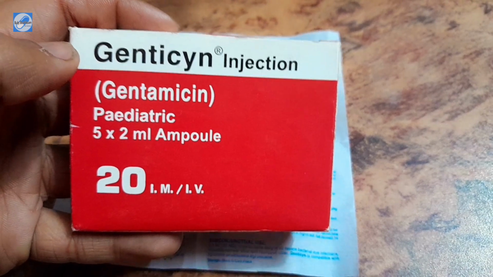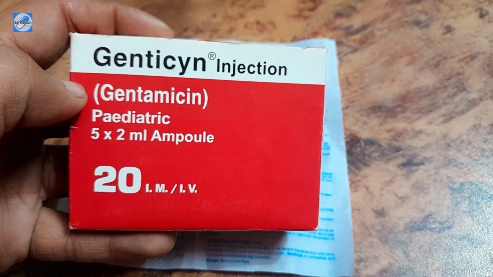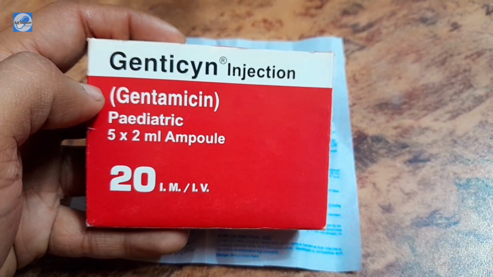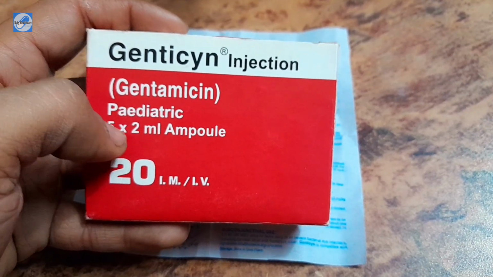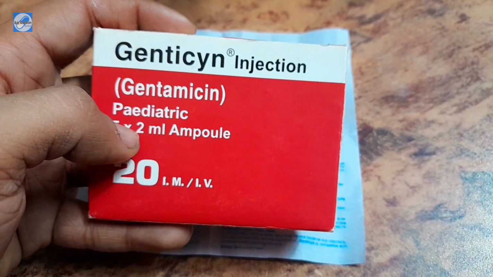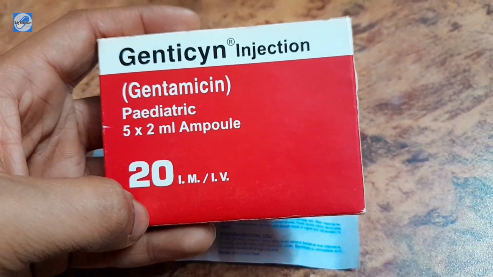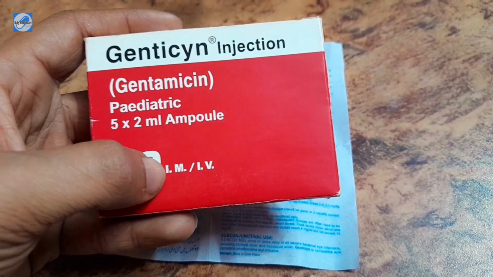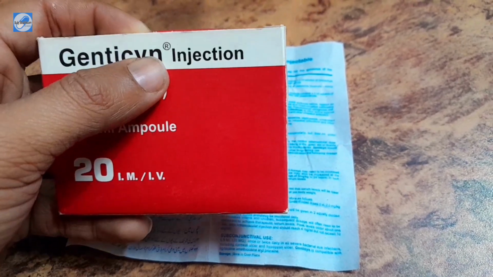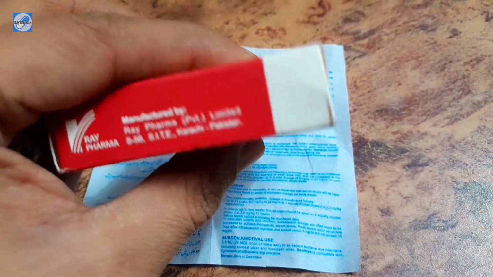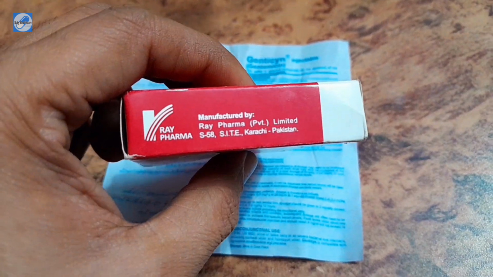Its brand name is Genticyn and its generic active pharmaceutical ingredient is Gentamycin. There are 5 ampoules, each having 2 ml, and it can be given by IM and IV. Its dosage form is injection and its manufacturer is Pharma.